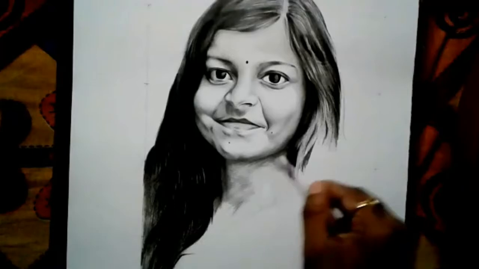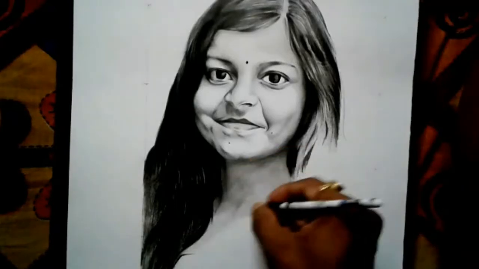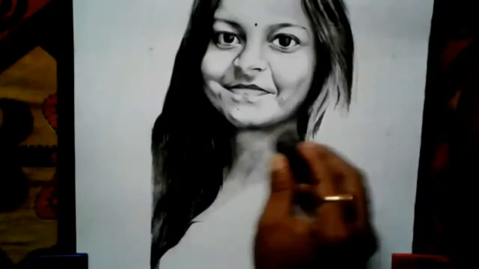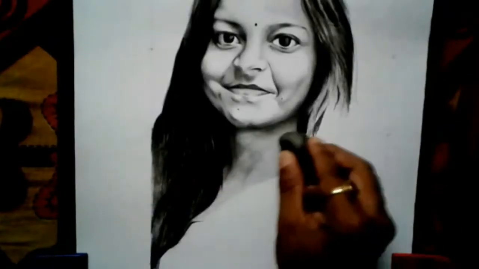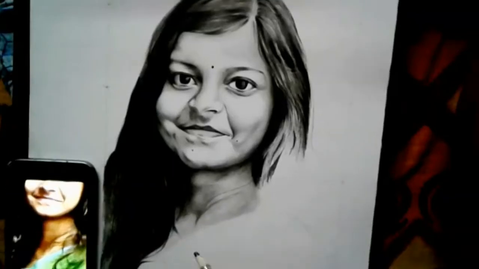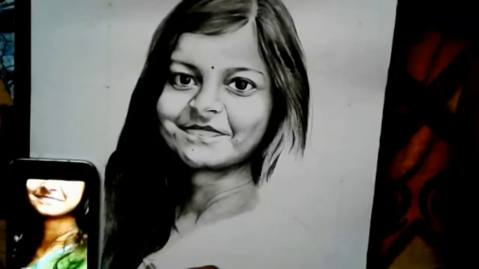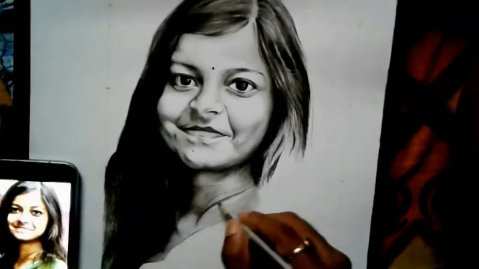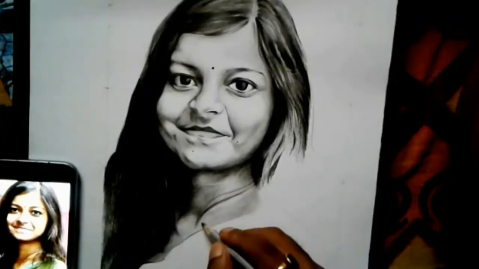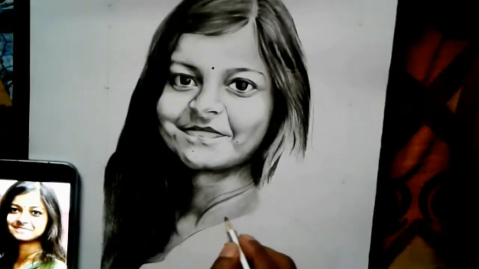Again I'm just putting in my dark shades. Again I'm just trying to blend it, and in the third layer I will make those highlights with a kneadable eraser. And as I always prefer, use a kneadable eraser mainly for the skin texture. It will lift the charcoal or the graphite very easily, and it's very dust free, so this is very helpful actually.